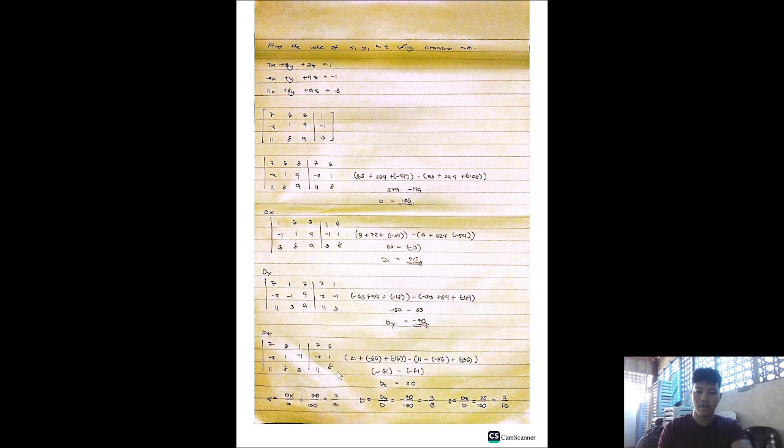So 7 times 1 times 3 is equal to 21. 3 times negative 1 times 11 is negative 33. 6 times negative 1 times 11 is negative 66. 1 times negative 2 times 8 is equal to negative 16. Minus the other diagonals: 11 times 1 times 3 is equal to 33, 8 times negative 1 times 7 is equal to negative 56, and 3 times negative 2 times 6 is equal to negative 36. Simplify. So the determinant of our dz is equal to 20.